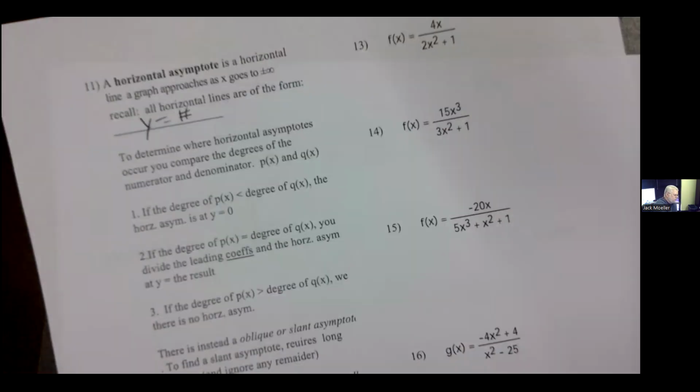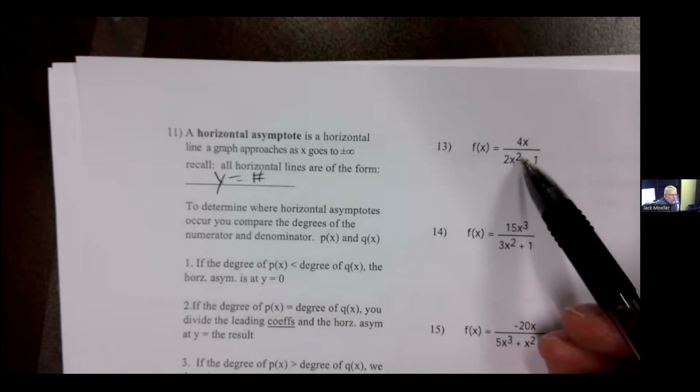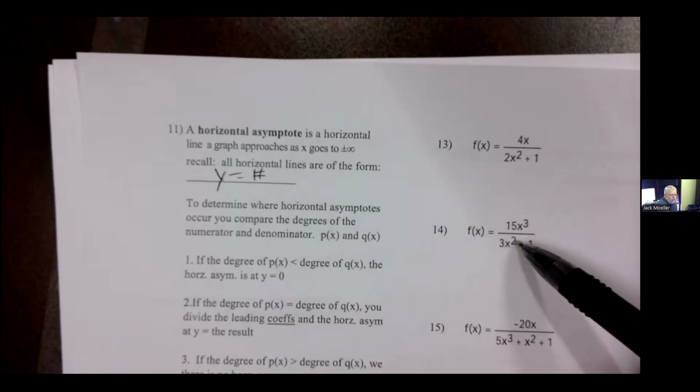Like on number 13, the degree of the top is 1 and the degree of the bottom is 2. On 14, the degree of the top is 3, the degree of the bottom is 2. On 15, the degree of the top is 1 and the degree of the denominator is 3. The reason we care about the degrees is we're taking x to positive and negative infinity. That's what we're looking at on the graphs.